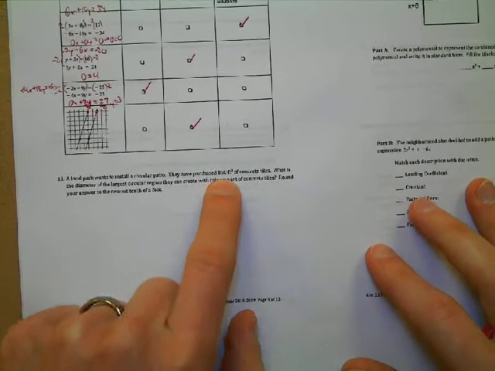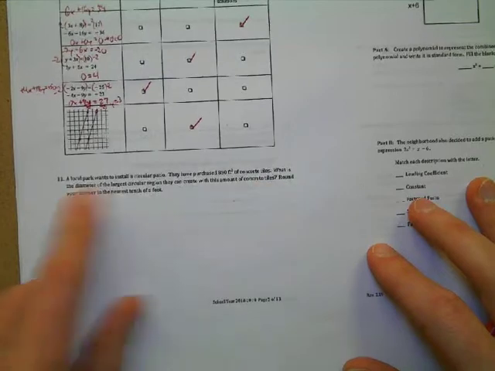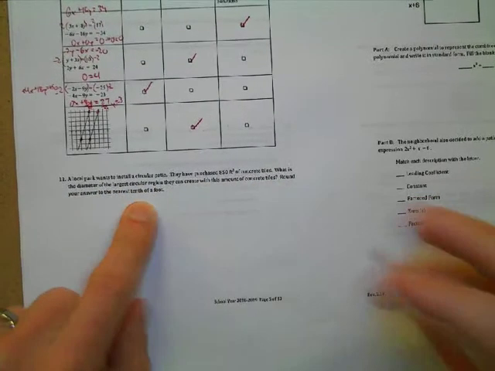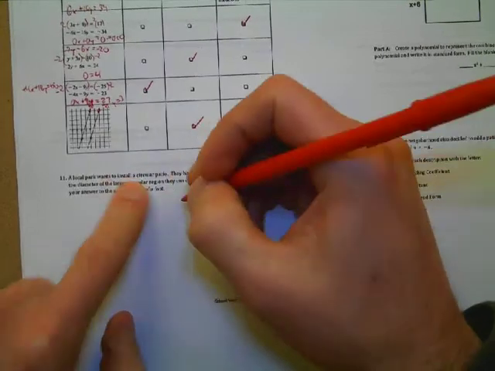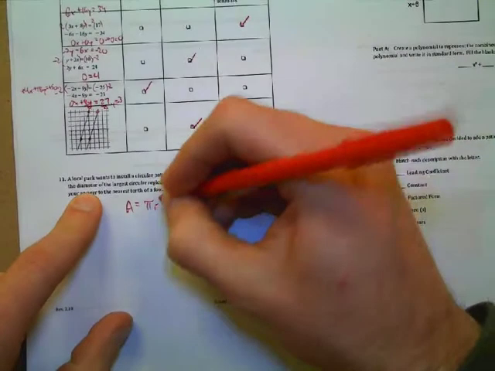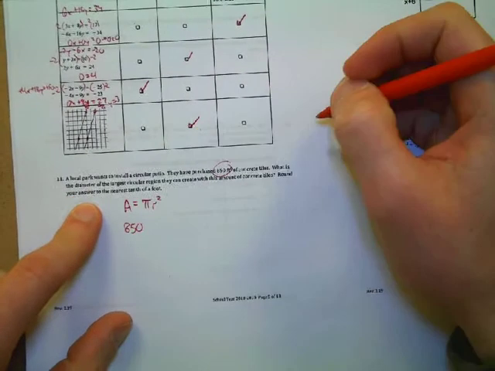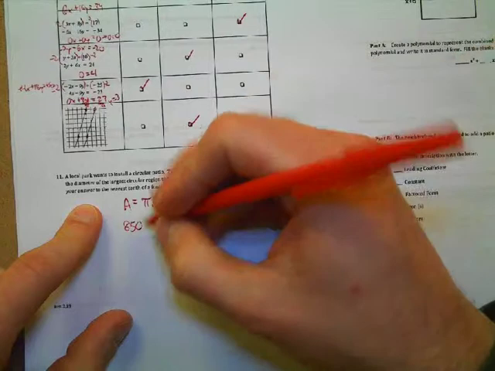They have purchased 850 square feet of concrete tiles. What is the diameter of the largest circular region they could create with the amount of concrete tiles? Round your answer to the nearest foot. Okay, area, and it's a circular patio, so area equals pi r squared. They have at most 850 square feet, so that'll be for the area.